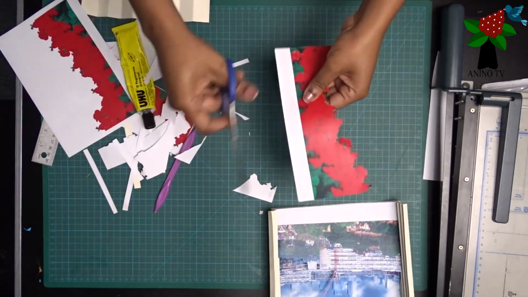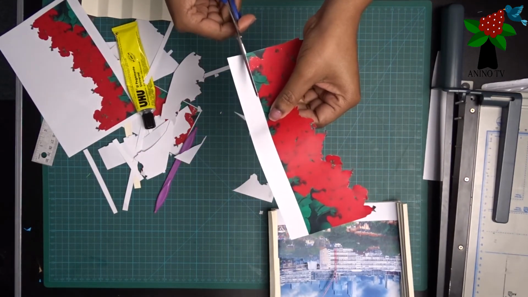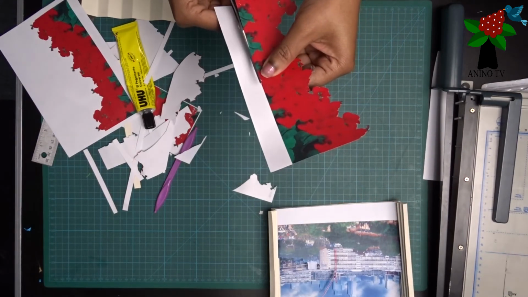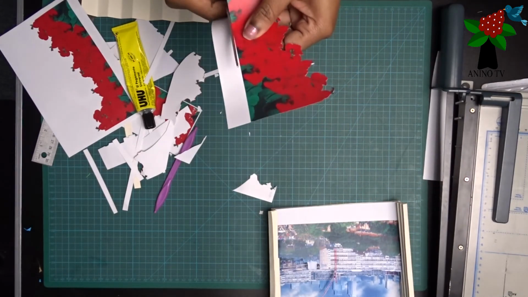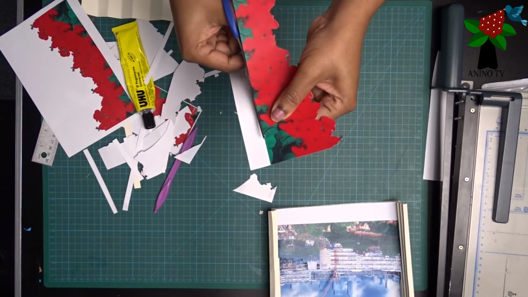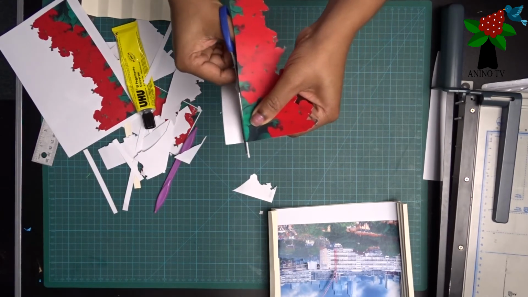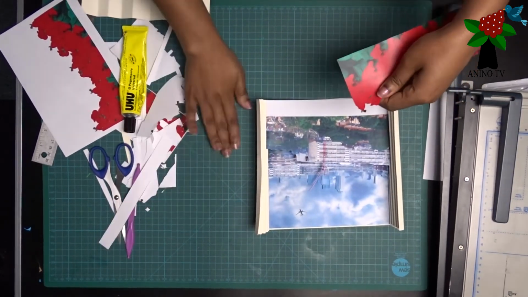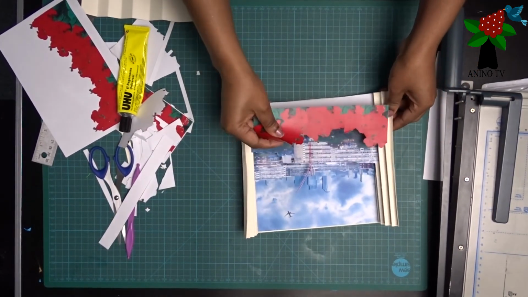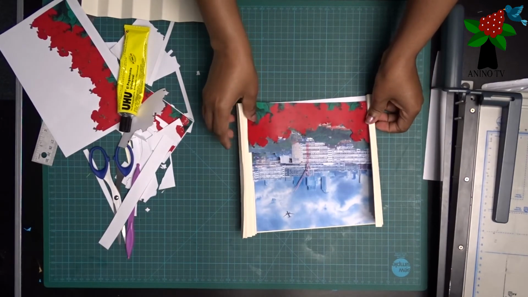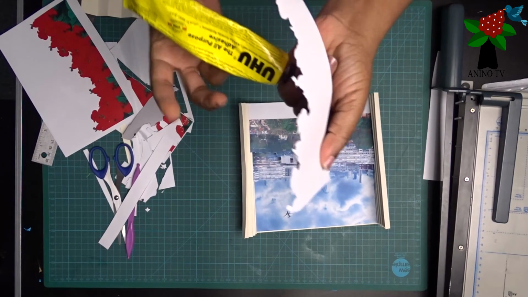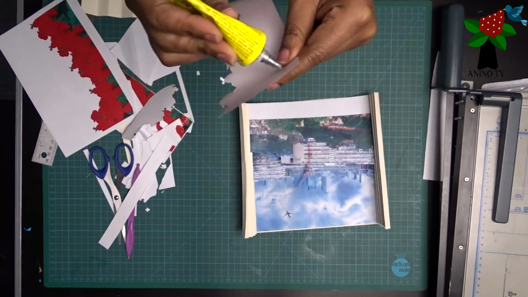Okay, so I'm going to trim this edge off because we don't need this edge. And yes, we're just trying it before I put the glue. No.